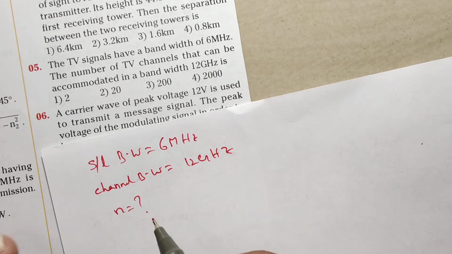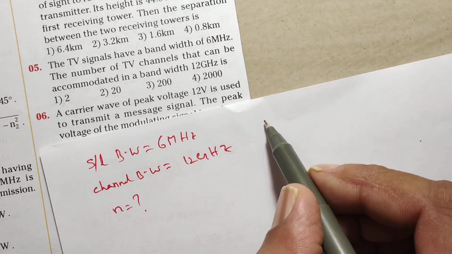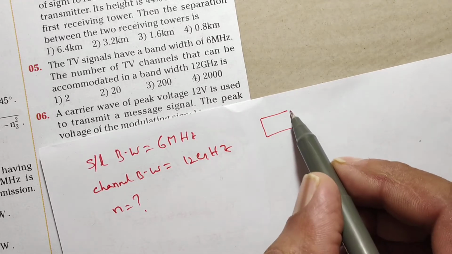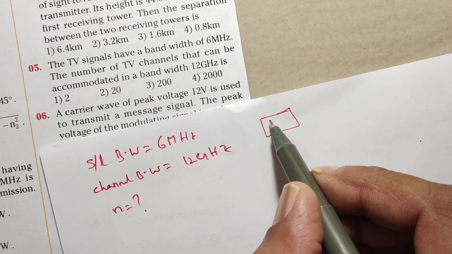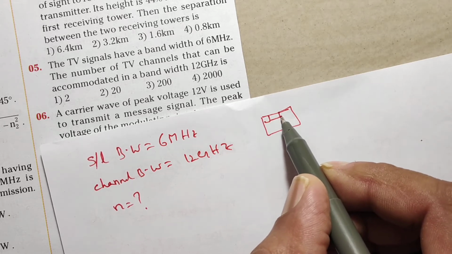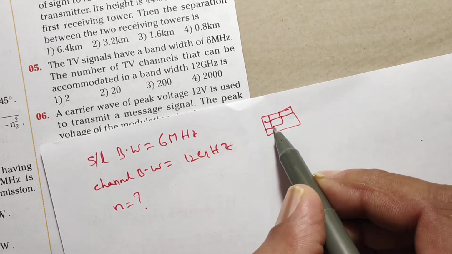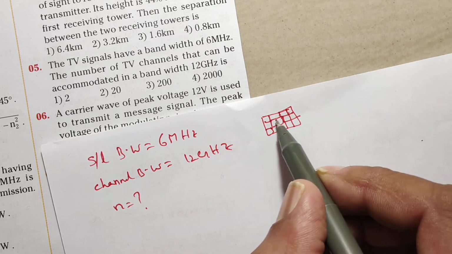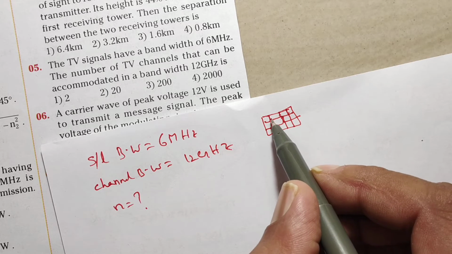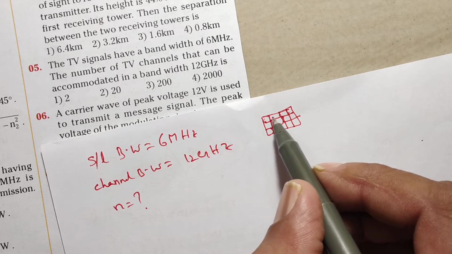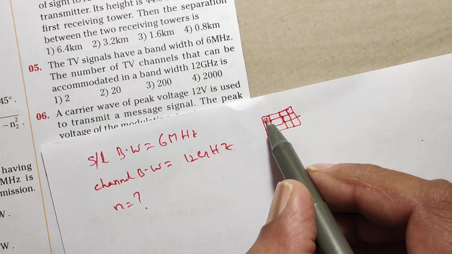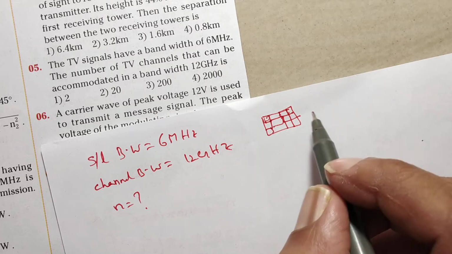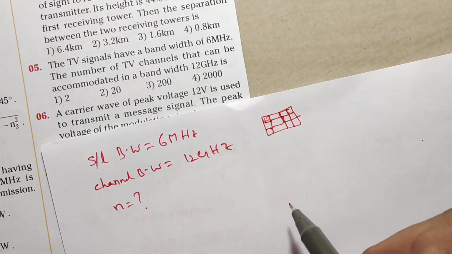We have to find it. Let us consider one thing. Suppose some area is present, and here are some small square boxes like that. The number of boxes present, based upon the width, if you know the total area and the area of each box, then total area divided by one box area gives the number of boxes easily.